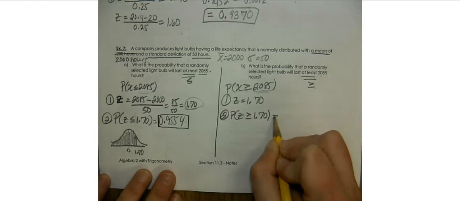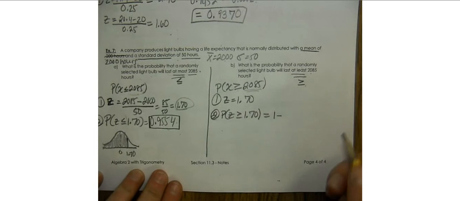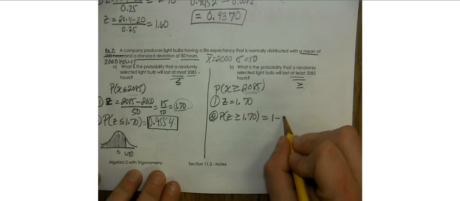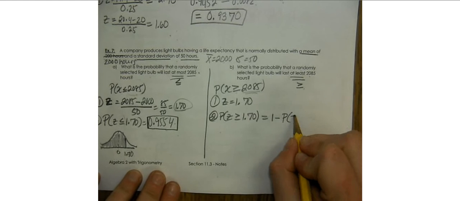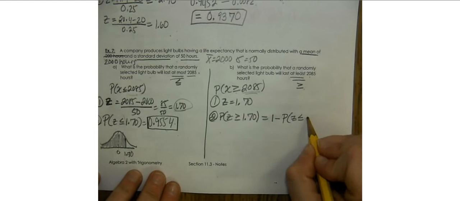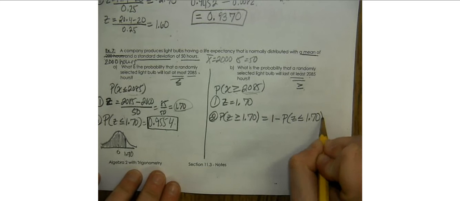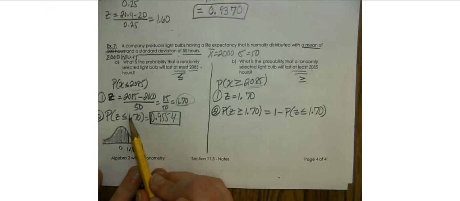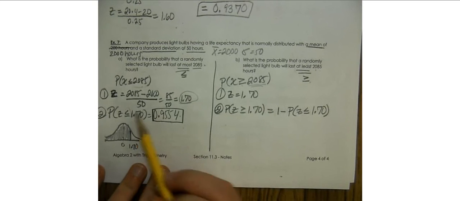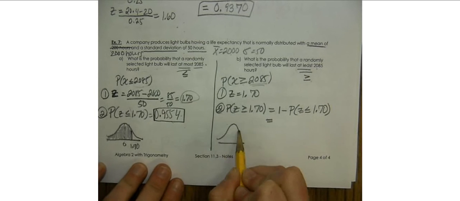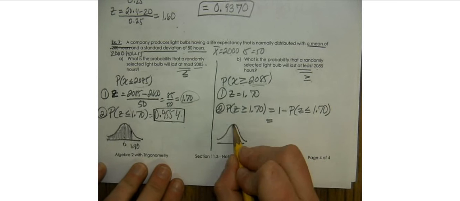And because it's greater than or equal to, I need to change it to a less than or equal to, working with the complements. So I'm going to write 1 minus the probability that z is less than or equal to 1.70, which what's nice about it is I already know what the probability of z being less than 1.70 is.